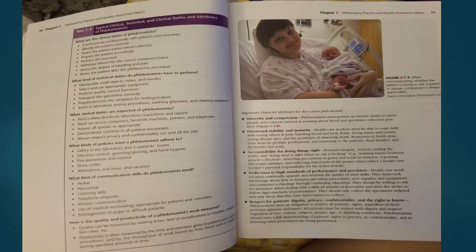Box 1-3 shows typical clinical, technical, and clerical duties and attributes of the phlebotomist. What are the clinical duties of the phlebotomist? Communicate professionally with patients and coworkers, identify the patient correctly, assess the patient before blood collection, prepare the patients accordingly, perform the puncture, withdraw blood into the correct containers or tubes, assess the degree of bleeding and pain, assess the patient after phlebotomy procedures.